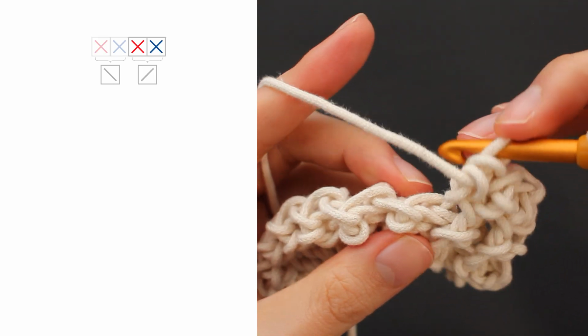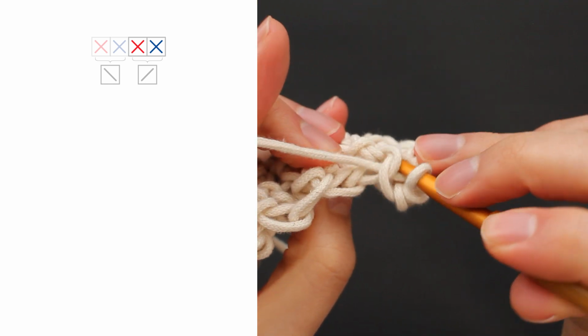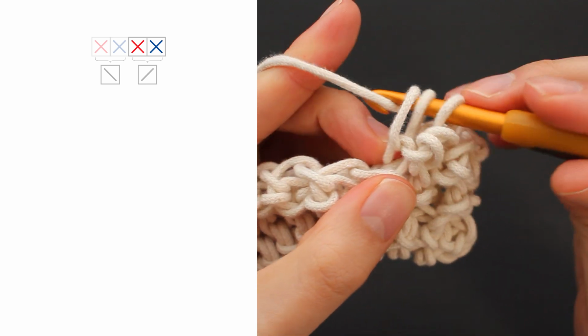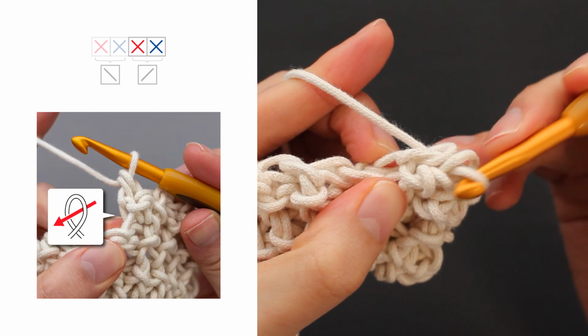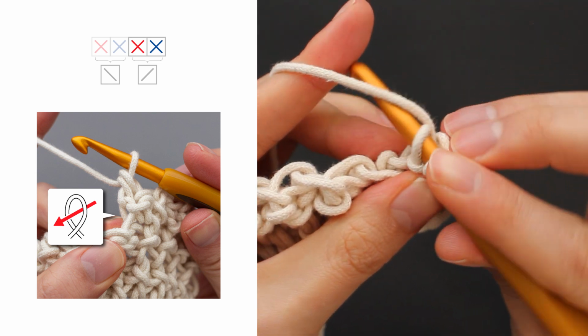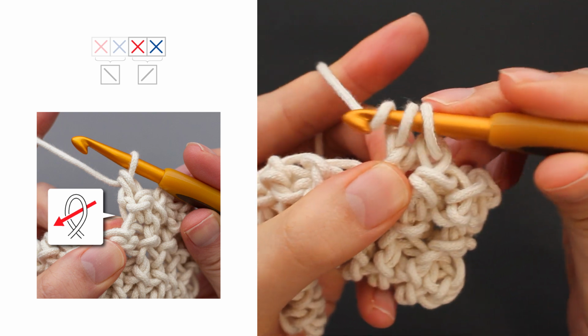Next, I will explain the pattern of increasing stitches: purl SC, SC, purl SC, SC. Crochet the first purl stitch as usual. Crochet the second single crochet stitch in the same place I just crocheted. Insert the hook as shown in the figure and crochet.